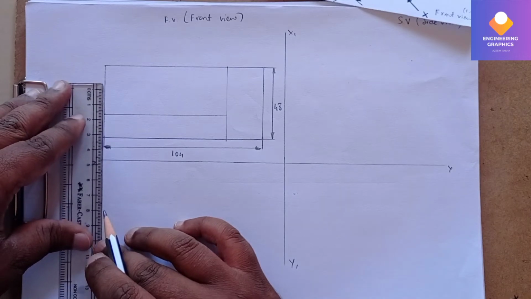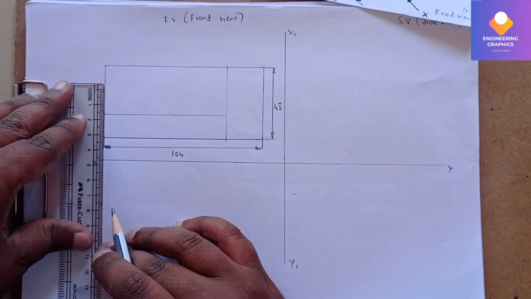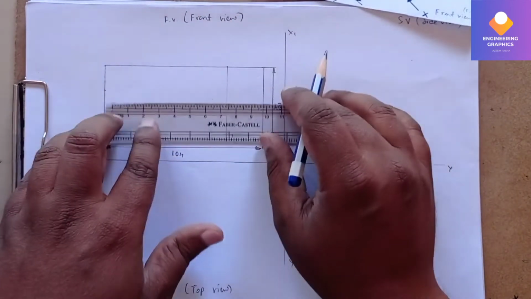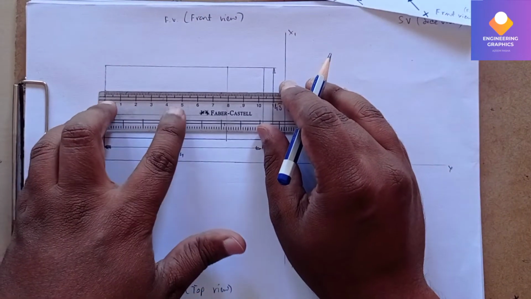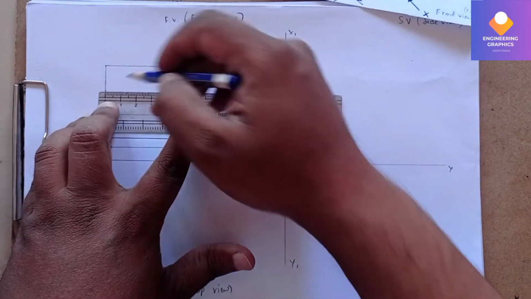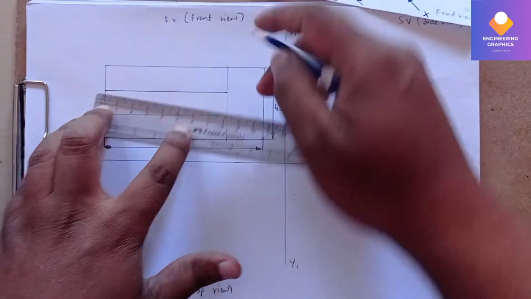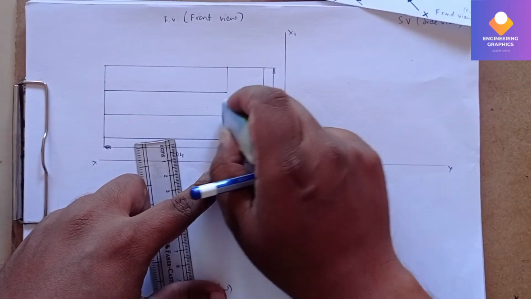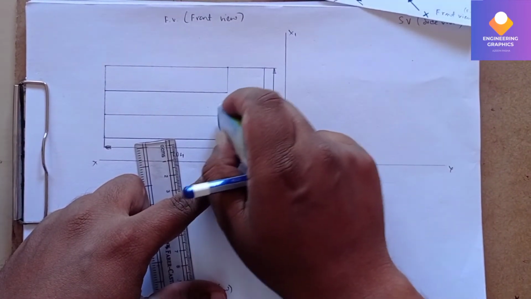Then we need to extend by 16 mm as mentioned. It's like steps, exactly at 16 mm height. We can construct that. You can see here we will erase this part. It is similar to an L shape.